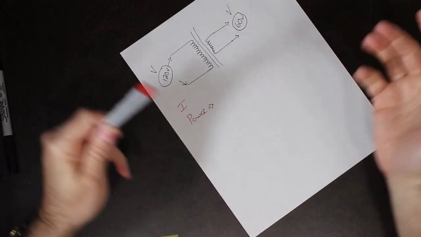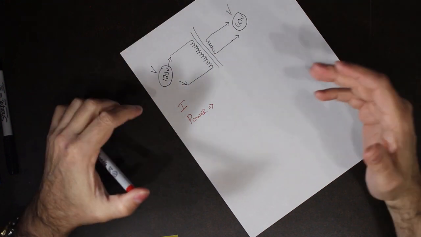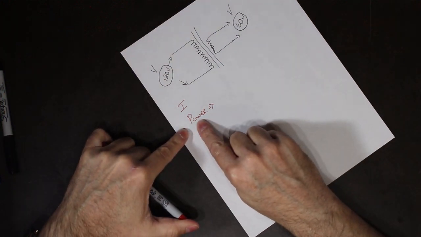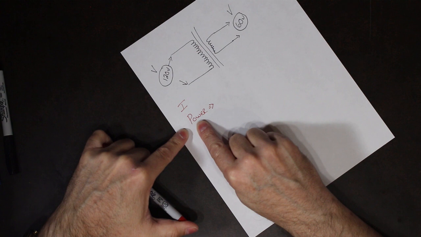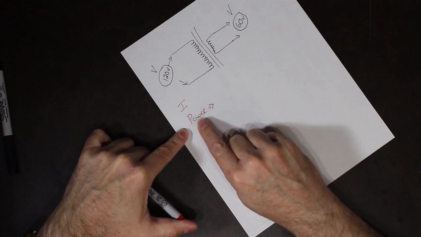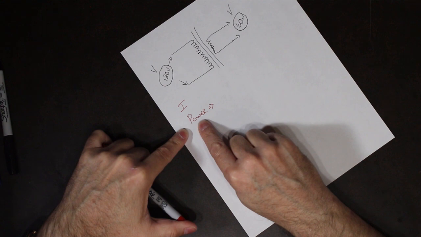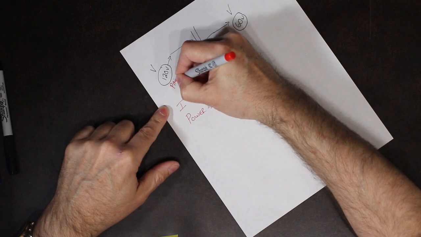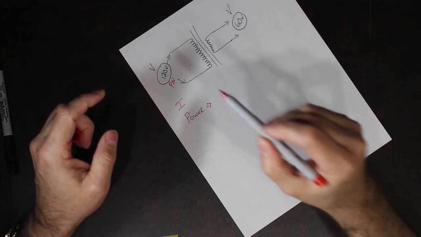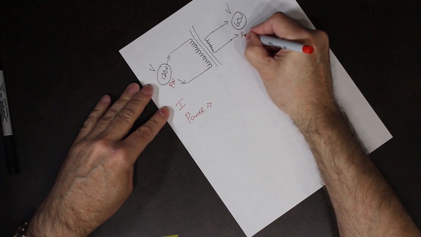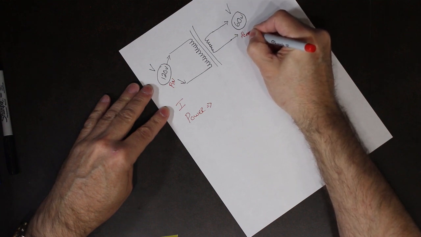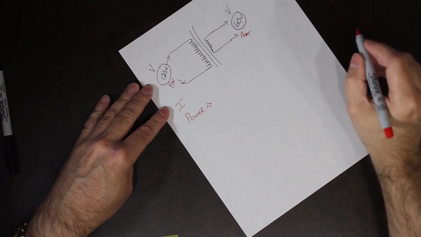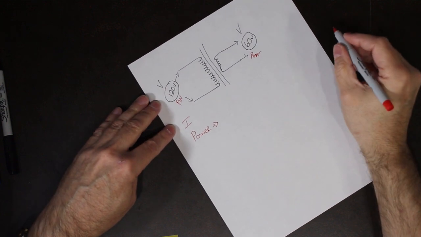Power is energy over time. So since energy cannot be created nor destroyed, but only changed in form, power must abide by those same rules. So power cannot be created nor destroyed. If I have power input and I can't create or destroy, when I look at the power output, they must be the same. And in an ideal transformer, they are.